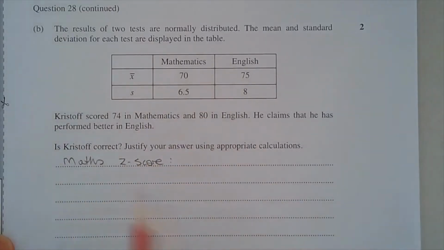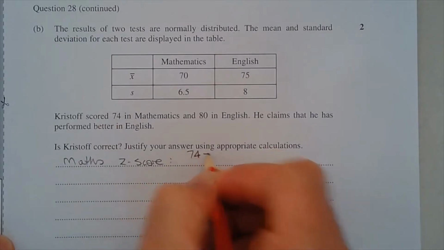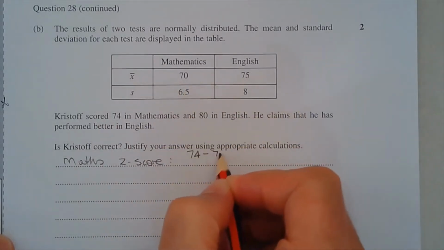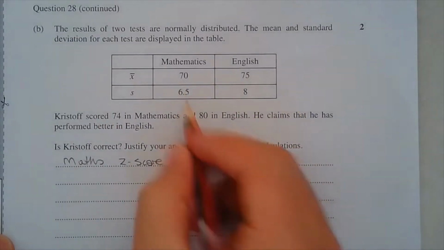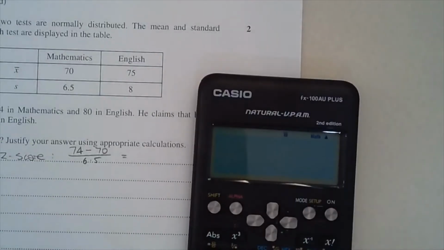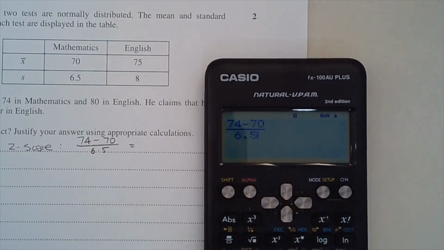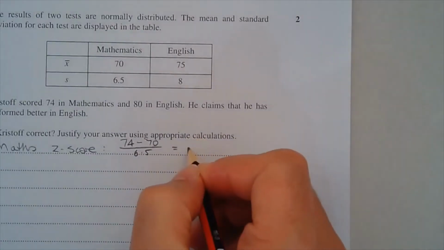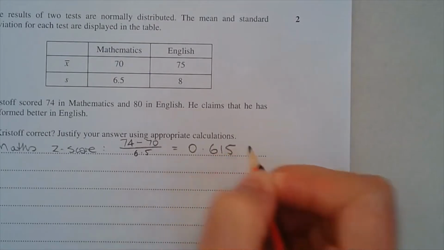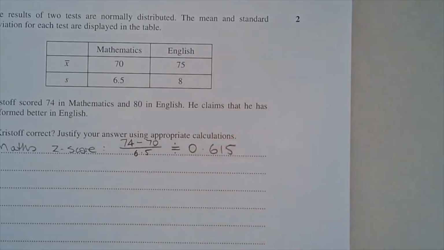So we take Christoph's raw score, 74, and we subtract the mean, over the standard deviation, which is 6.5. Let's see what value we get. 74 minus 70 divided by 6.5, and we get 0.615, or thereabouts. So 0.615, approximately.